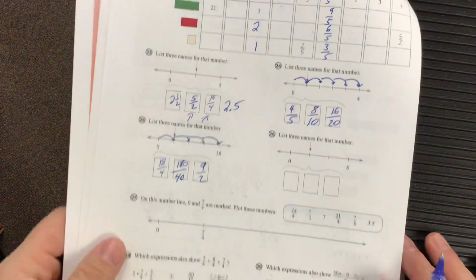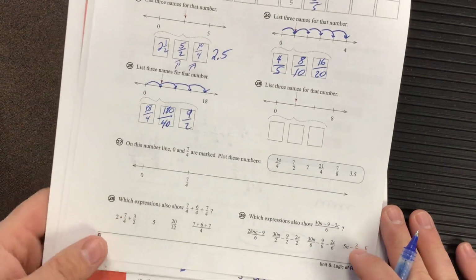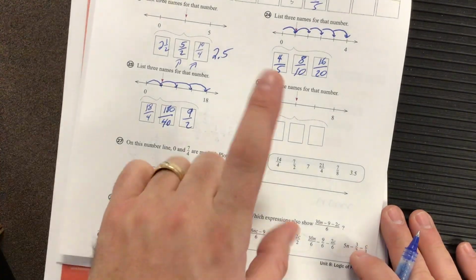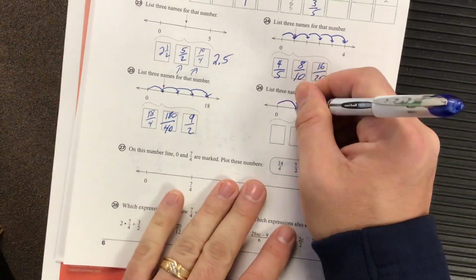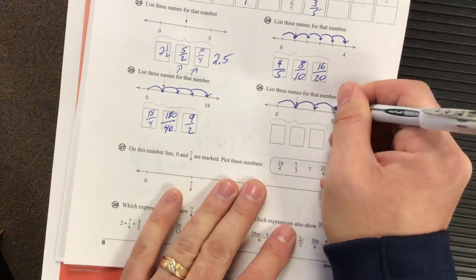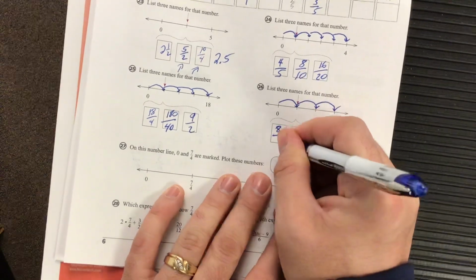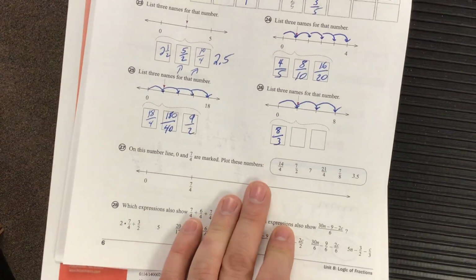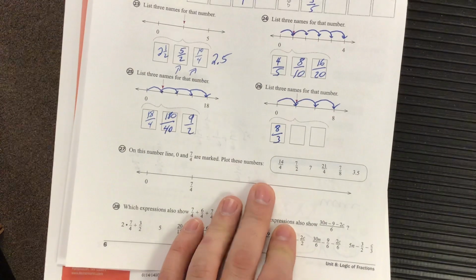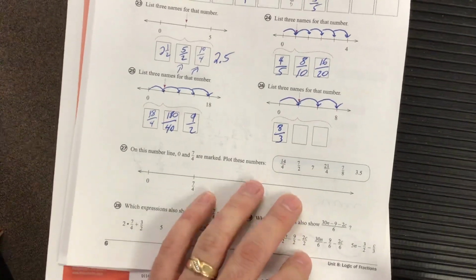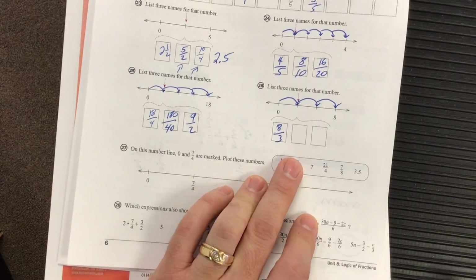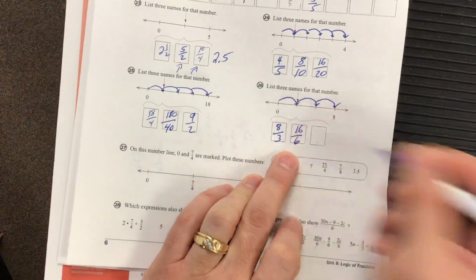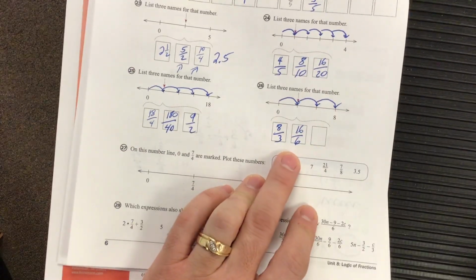Last one we're going to talk about on this page. 26. How many spaces between 0 and 8? 3. So your first one is 8 over 3. 8 divided by 3. Give me another one, Landon. 16 over 6. Double them.